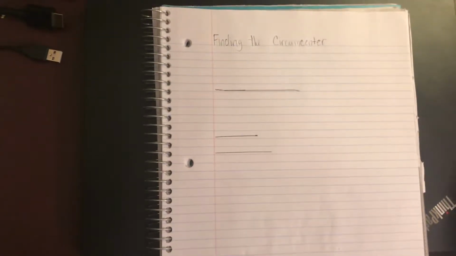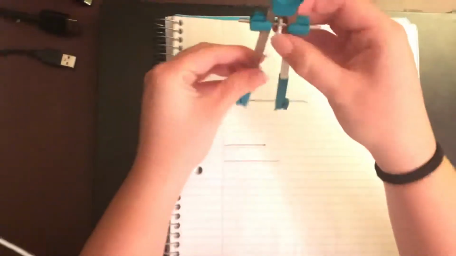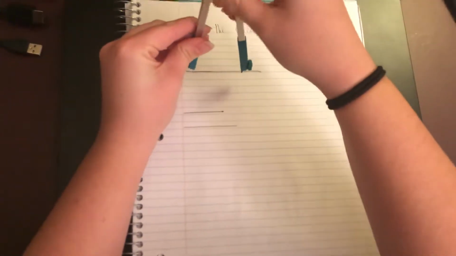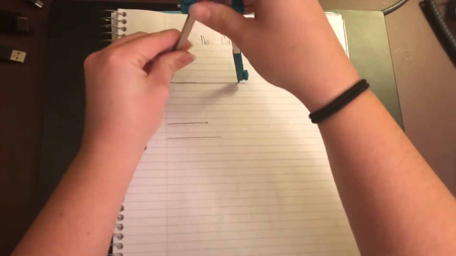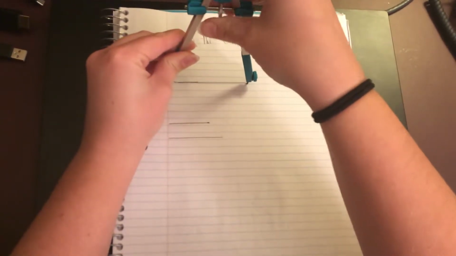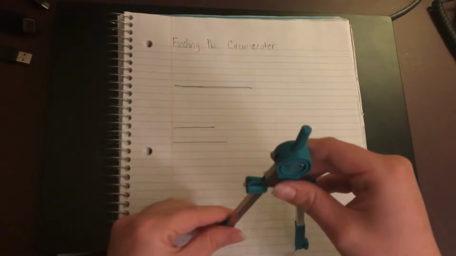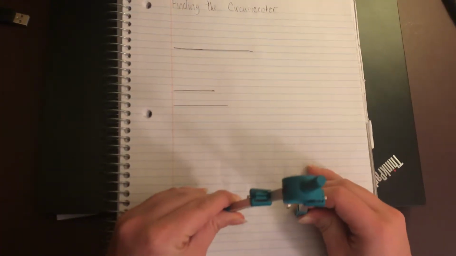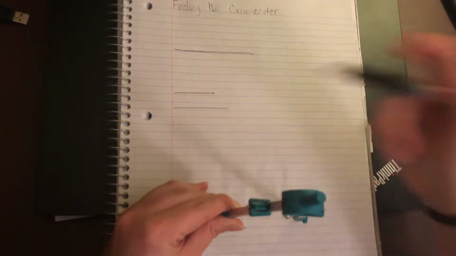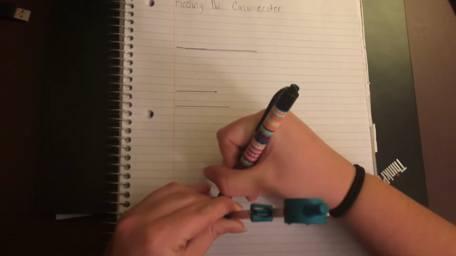In our next video, we're going to be finding the circumcenter of a triangle. And our first thing we have to do is, again, construct the triangle itself. So you're going to stretch your compass over the longest line, sorry. And then you're going to kind of transfer it down here. Just make a little point there. And a point right there.